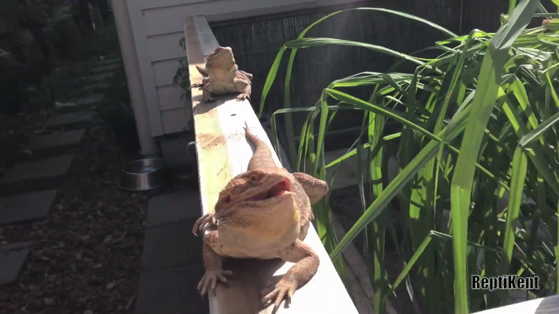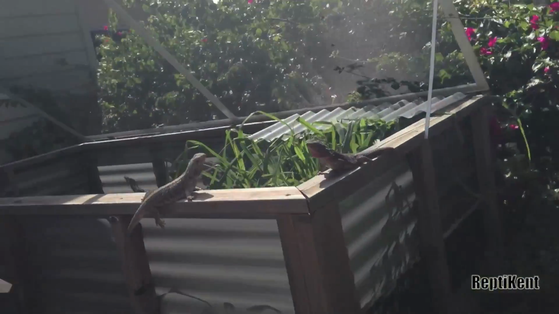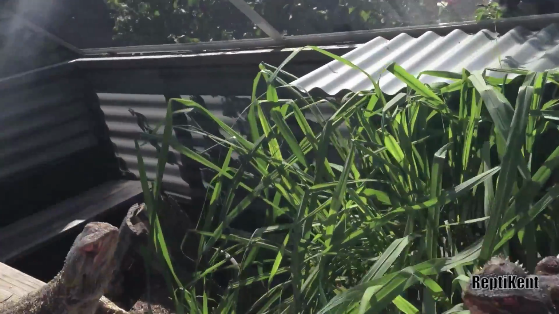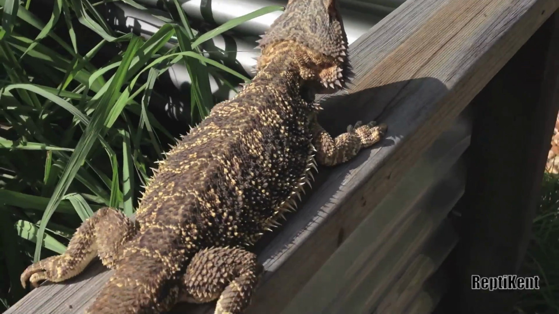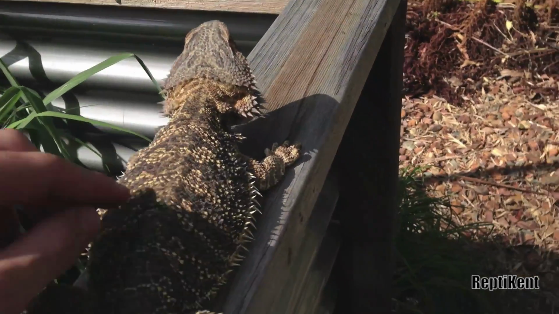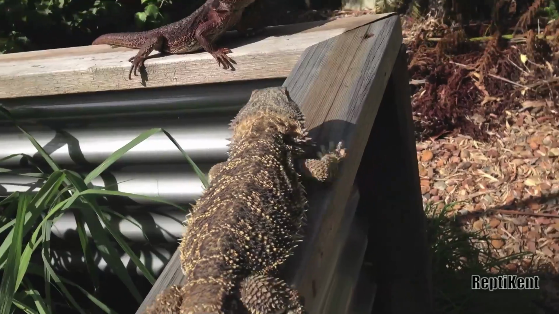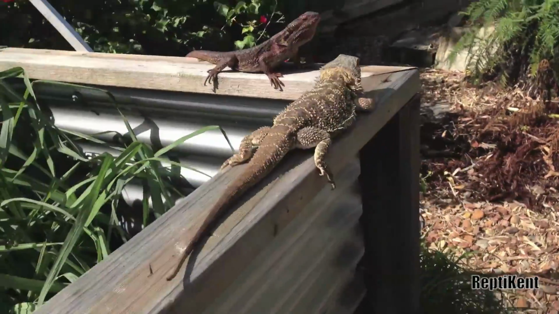So, yeah, what else is there? A morph is also not just colour, like I said, it's the scales or the head shape or something like that.